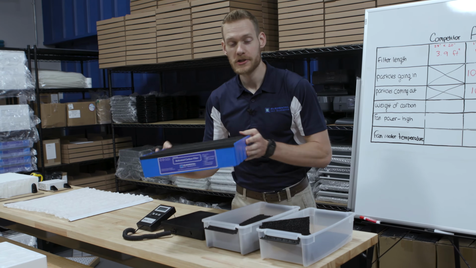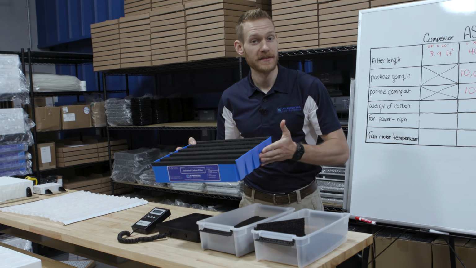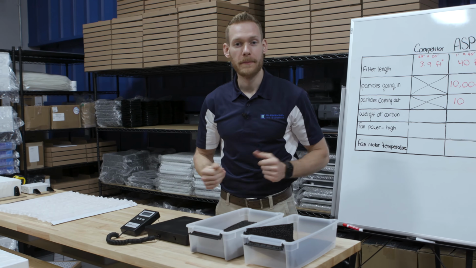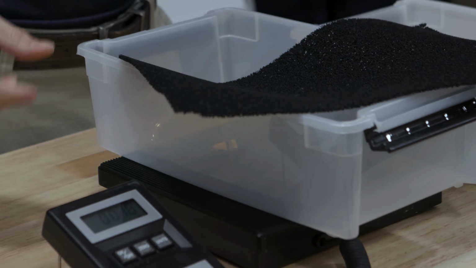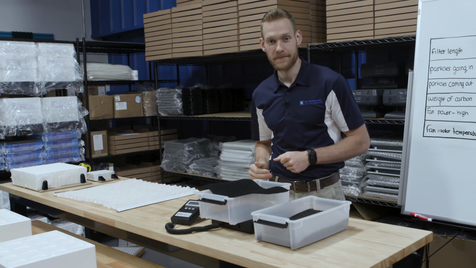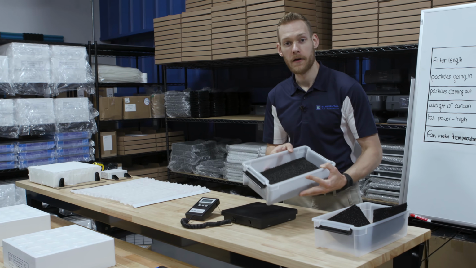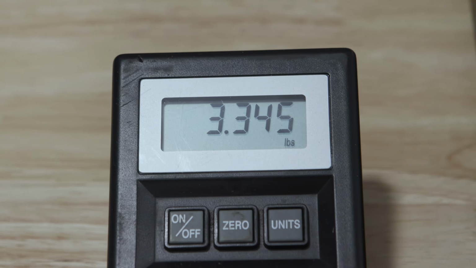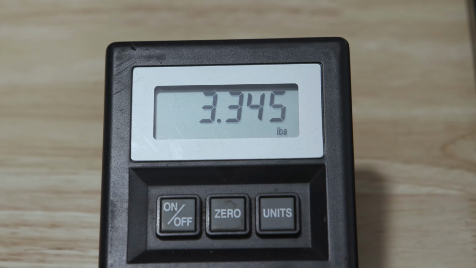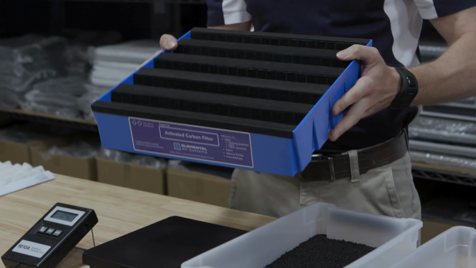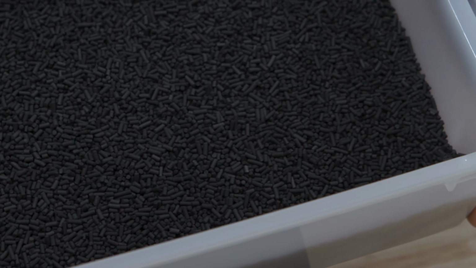This is Aspen's activated carbon filter. You can see it's very large and it has a lot of activated carbon in it, but just how much does it have? Well, let's start by taking a look at one of our competitors' carbon filters. We can see that we have 0.075 pounds. Now this is the contents of one activated carbon filter from Aspen. We can see we have 3.345 pounds of activated carbon. So the activated carbon is what removes odors and VOCs from things like cleaning products, building materials, furniture off-gassing.